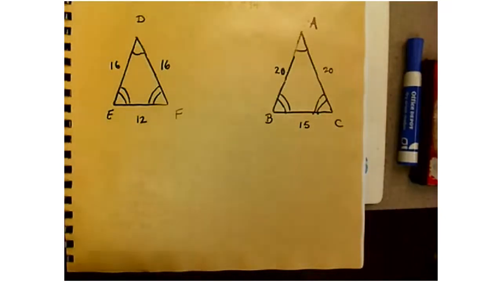What can you do with 16 over 20? Reduce it, excellent. What does 16 over 20 reduce to? 4 to 5, good.